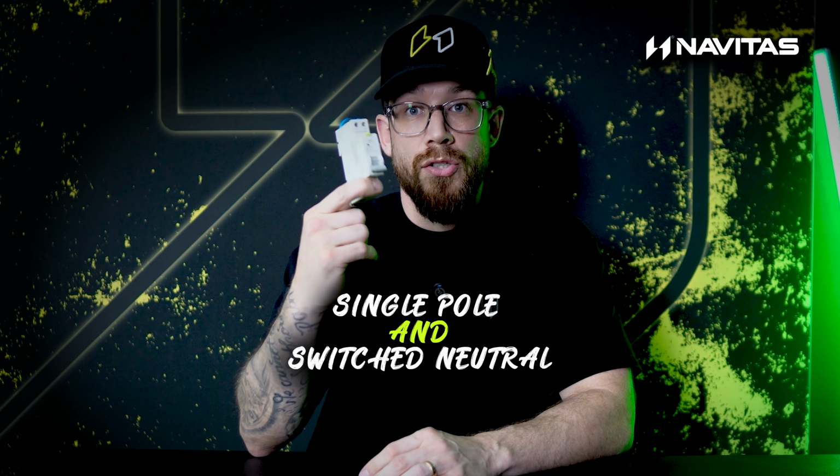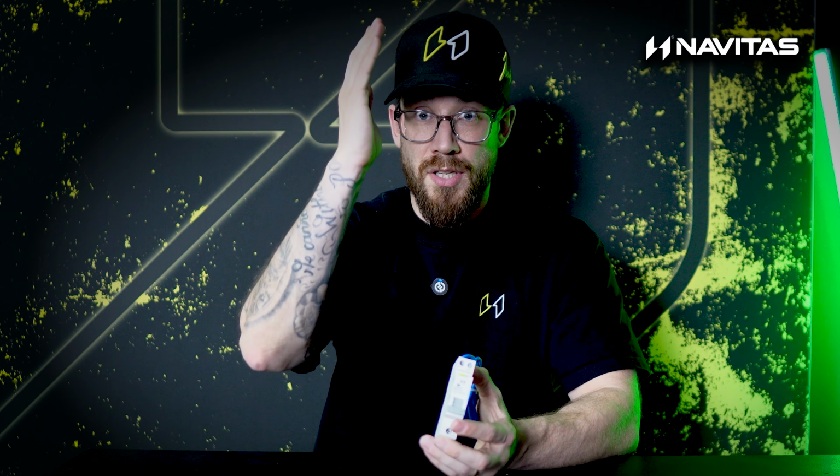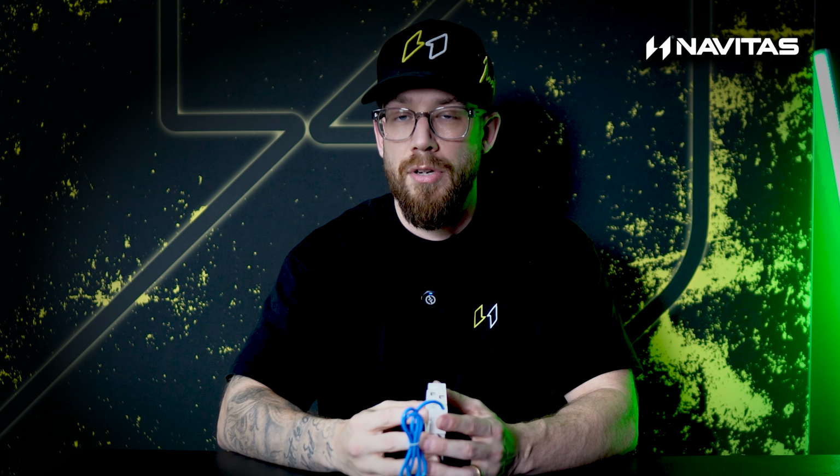Which brings me neatly on to the single pole and switch neutral. Now in a Navitas device, all of our compacts are single pole and switch neutral and bidirectional as well. And most people have also moved to a switch neutral compact design. Now, what does this mean? Well, this means that it does measure the current flow on the line side of the device, but will switch both the line and the neutral circuits, giving you a total isolation device in that situation. So you will not have current flowing through the neutral.